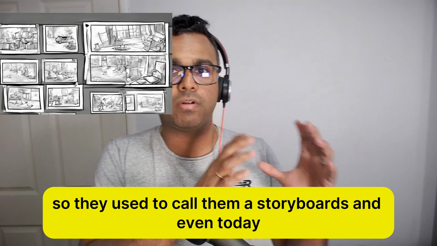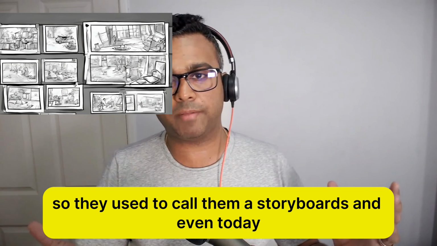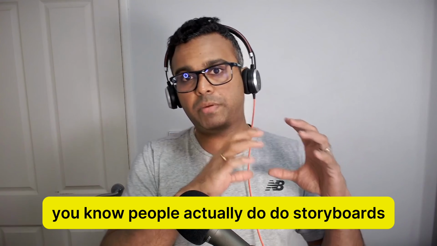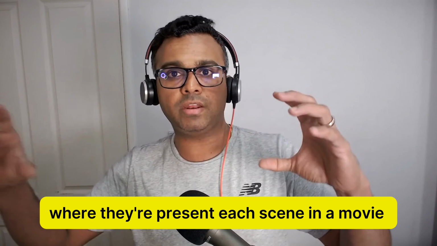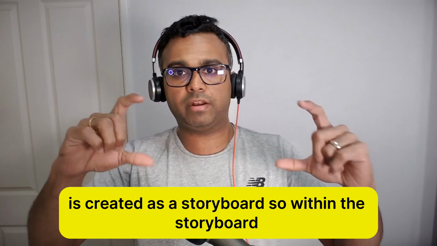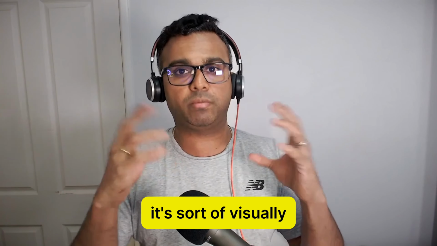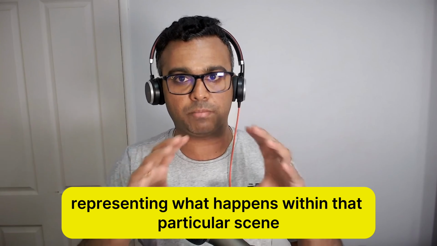They used to call them storyboards, and even today, when people are directing movies, people actually do storyboards. So a storyboard, where they represent each scene in a movie, is created as a storyboard. Within the storyboard, it's visually representing what happens within that particular scene, right?